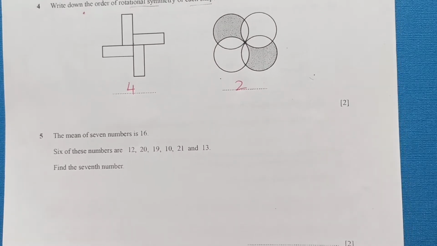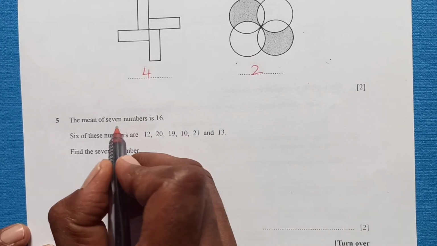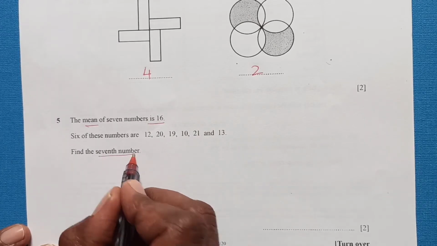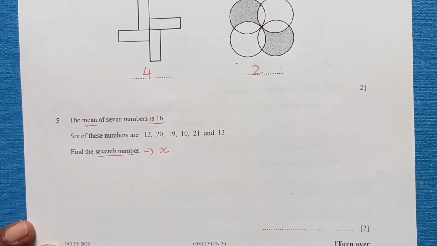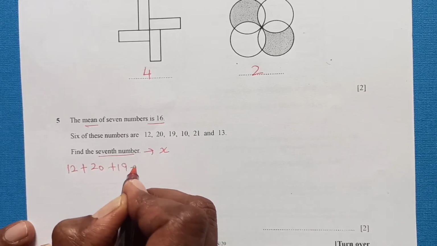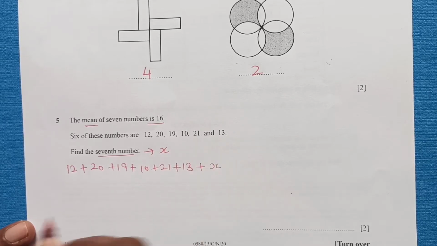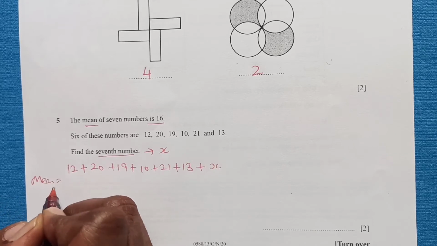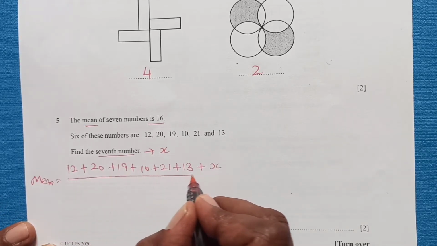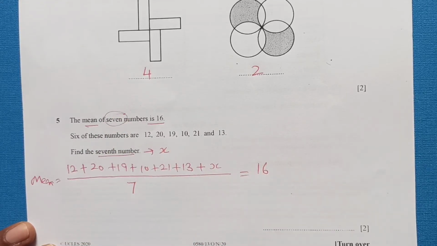Now number 5. The mean of 7 numbers is 16. 6 of these numbers are given to us. Find the 7th number. So let's say the 7th number is x, right? So we can write down 12 plus 20 plus 19 plus 10 plus 21 plus 13 plus x. What is the mean? The formula of the mean is the sum of the values over the number of the values. How many are there? There are 7, and the mean is given to us as 16.